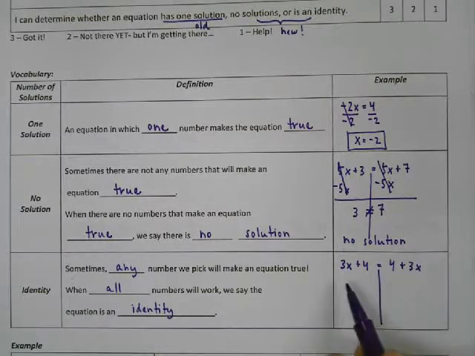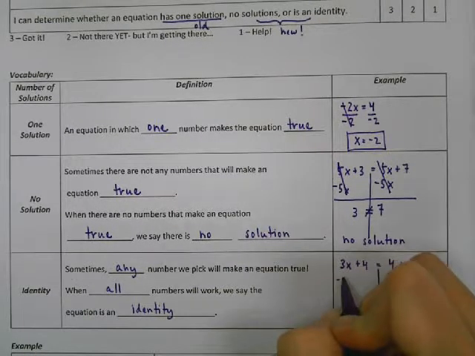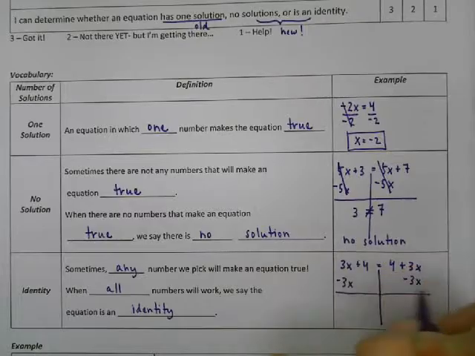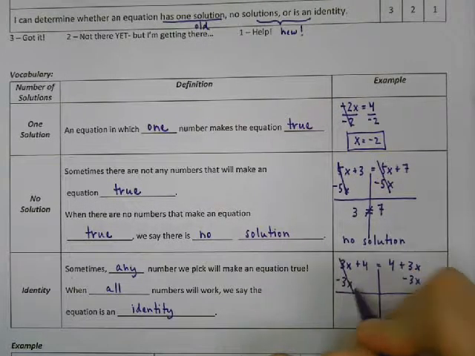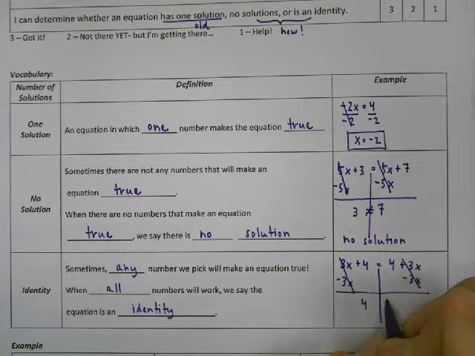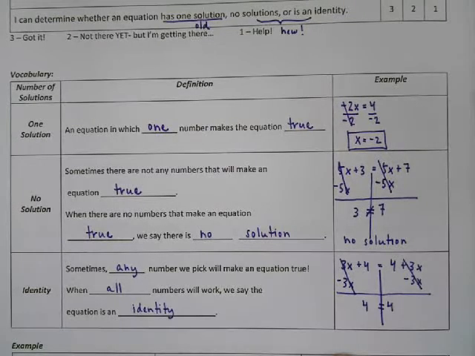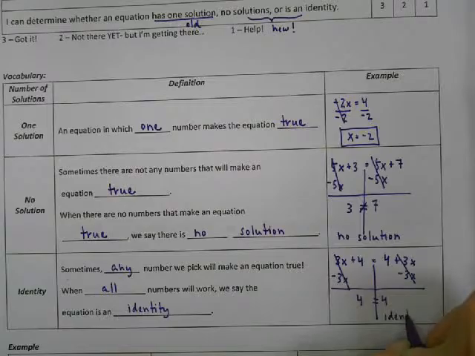If I were to move all my variables over by subtracting 3x from both sides, now, 3x minus 3x just gives us 0. And I have 4. Over here, the same thing happens, and I'm left with 4. Now, since 4 does equal 4, that's when we have an identity.